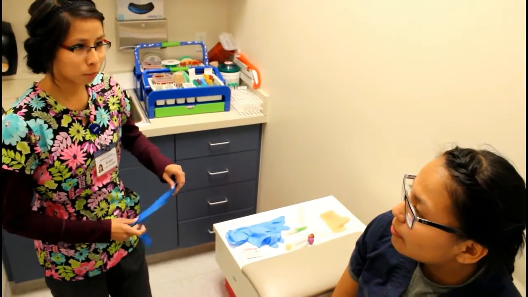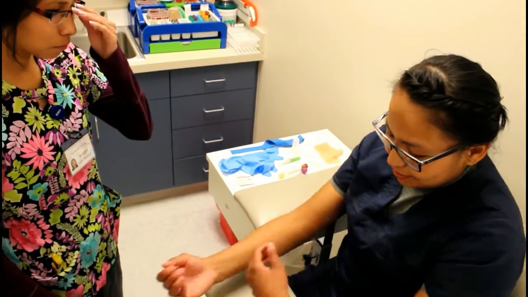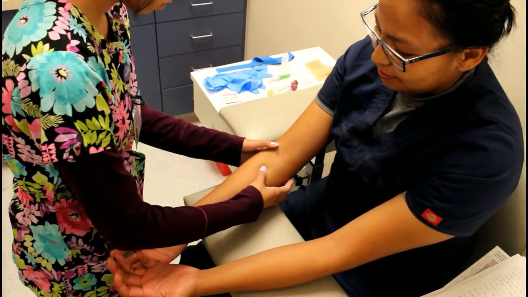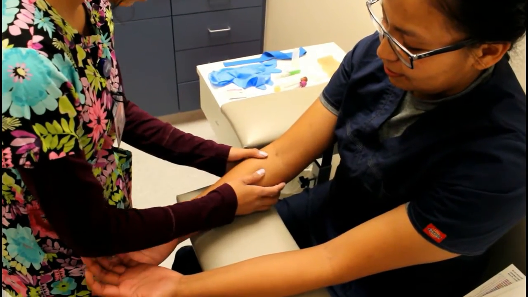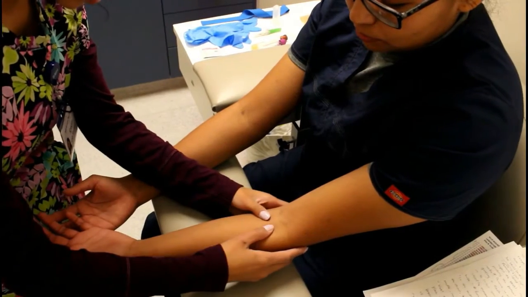Tourniquet application. Have you ever gotten your blood drawn before? Yes, this past Monday. Okay, may I see your arm, please? Okay, looks like you have a bruise over here. We'll try to go for this arm. Alright. Okay, I think I see one.